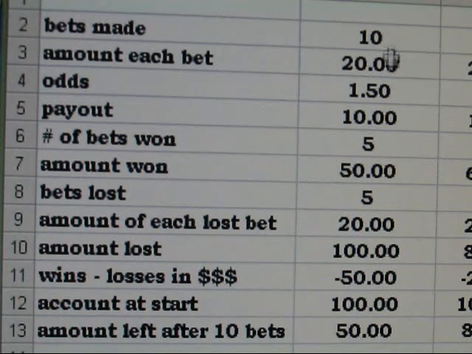You make 10 bets. $20 each bet, and the odds are 1.5. So if you win, you would get $10 per payout. So 20 plus your bet, and then you get the 10, so that would become 30, but your profit would be 10. If you win 5 bets, you're going to make 50 bucks. So 5 times 10 is going to be $50. But if you lose the other 5, every time you lose, you're losing $20. So the amount lost is 100. If you happen to start with 100, what really happened? You lost 100, you gained 50, you've lost 50% of your account, even though you're correct 50% of the time.